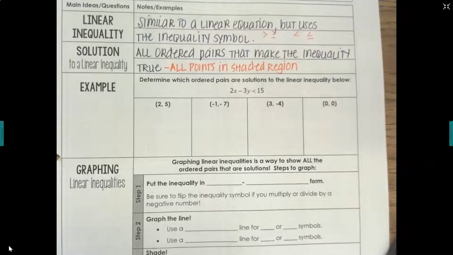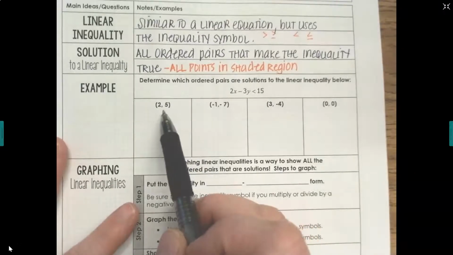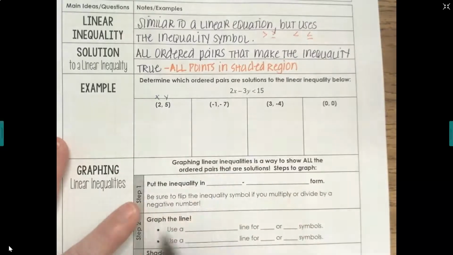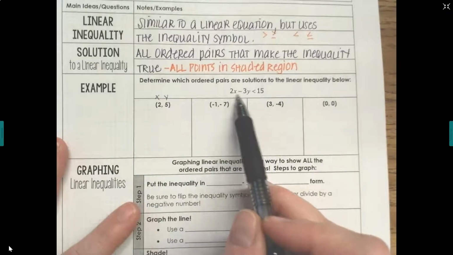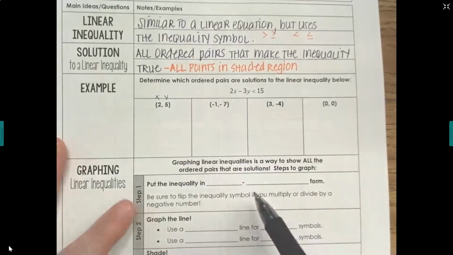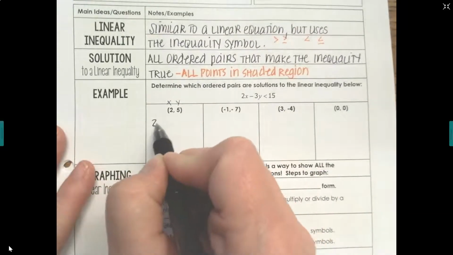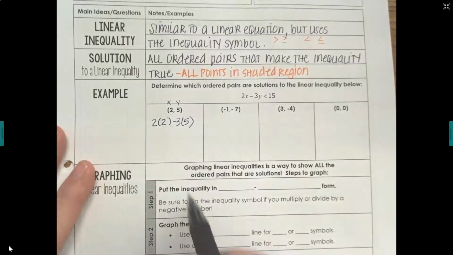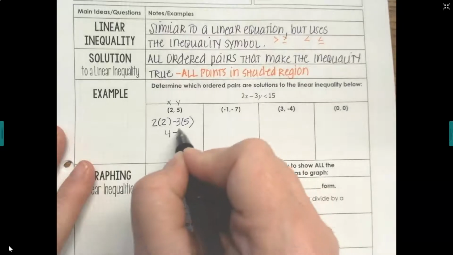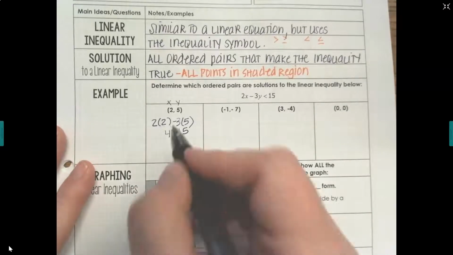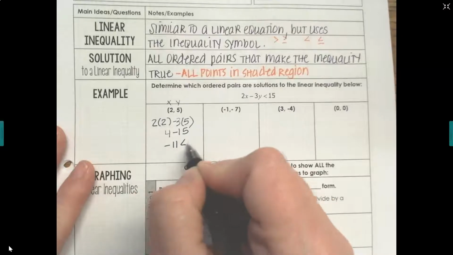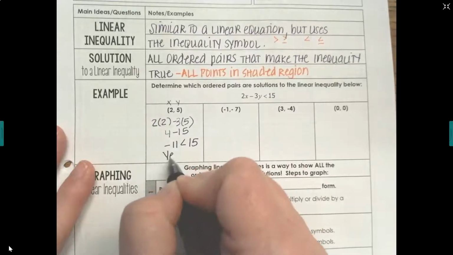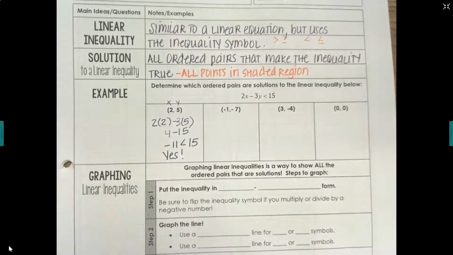So determine which ordered pairs are solutions to the linear inequality below. What we need to do is remember an ordered pair is x comma y. We're just going to plug in the x and the y to see if it makes the left side of the inequality less than 15. So if x is 2 and y is 5, I plug in 2 times 2 minus 3 times 5. What do I get there? I get 4 minus 15, which is negative 11. Negative 11 is less than 15, so that point would make the inequality true.